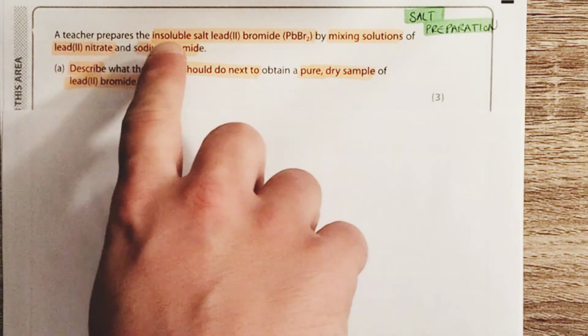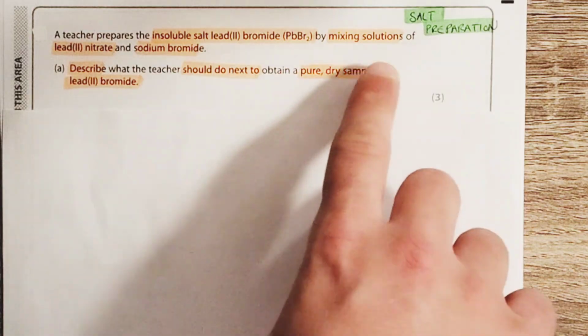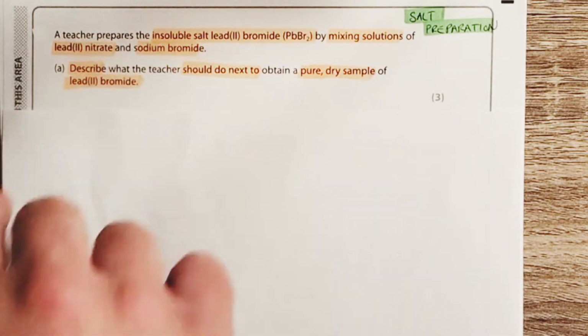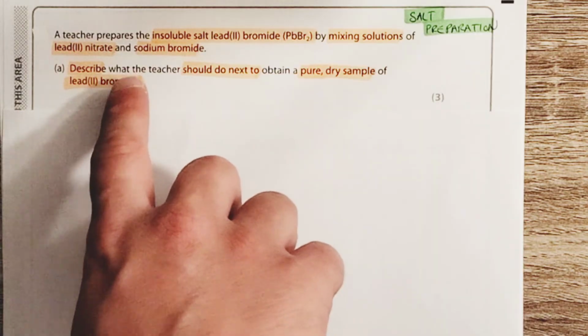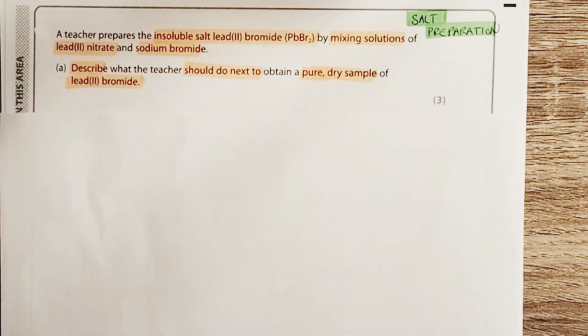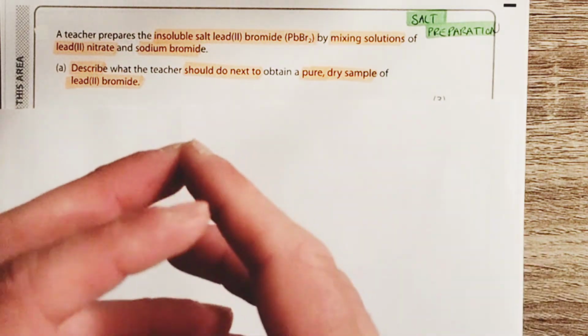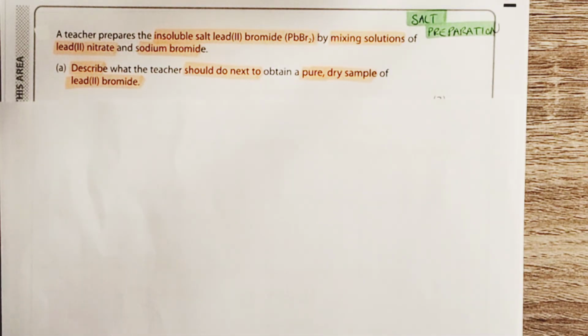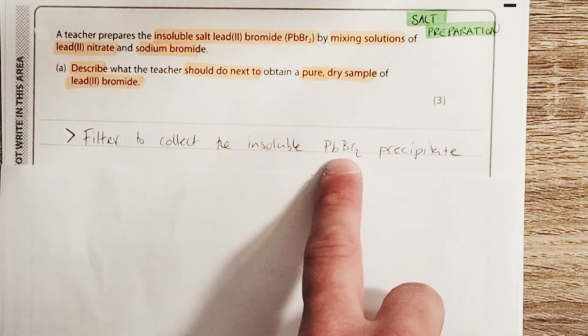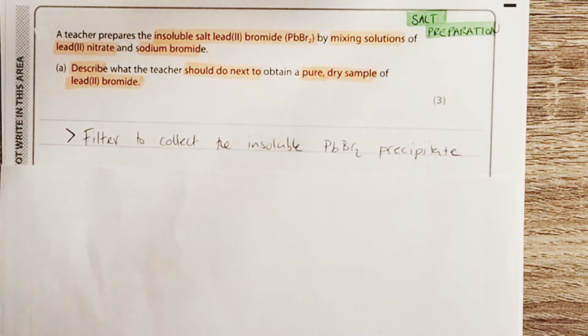So a teacher prepares an insoluble salt, lead bromide, by mixing 2 solutions, lead nitrate, an aqueous solution, and sodium bromide, an aqueous solution. Describe what the teacher should do next to obtain a pure dry sample of lead bromide. When the 2 solutions mix, they instantly form a precipitate, a solid. So the first step would be to filter to collect the insoluble lead bromide precipitate or solid.